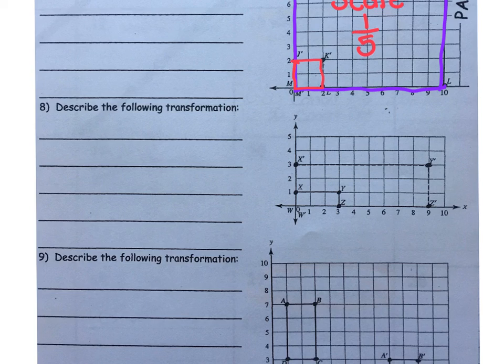So let's write a description of what's occurred. For a dilation, this is going to be the notation we're going to use. The dilation of x and y is found by multiplying the x coordinate by 1/5 and multiplying the y coordinate by 1/5. Make sure you include that detail in your description. Let's take a look at the next transformation, number 8.